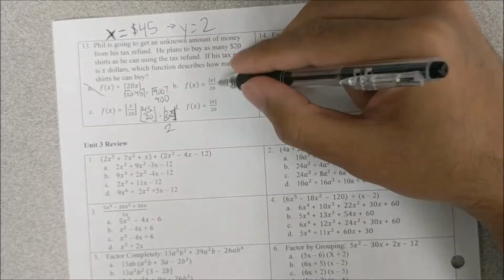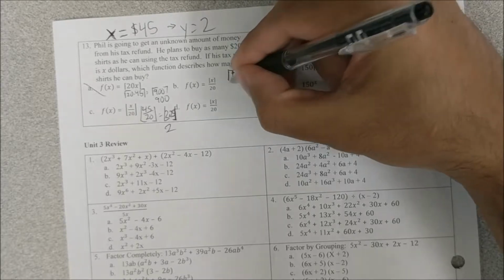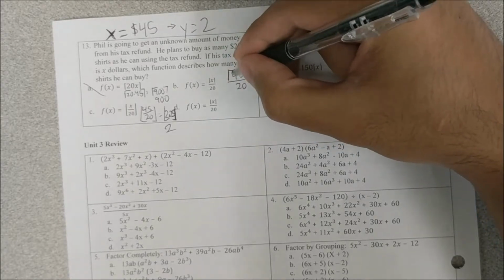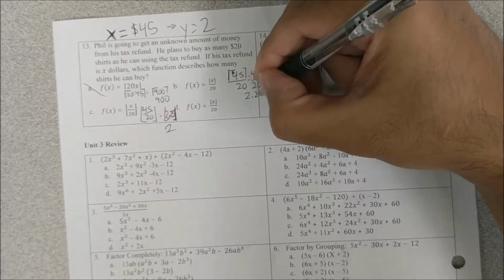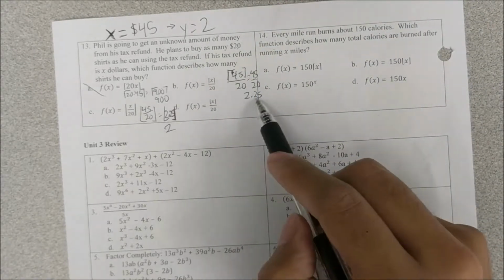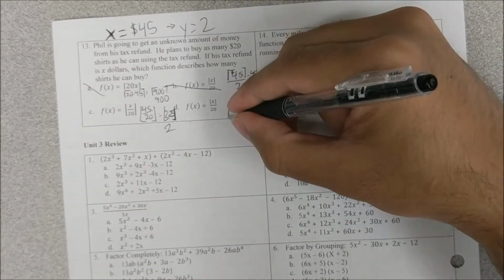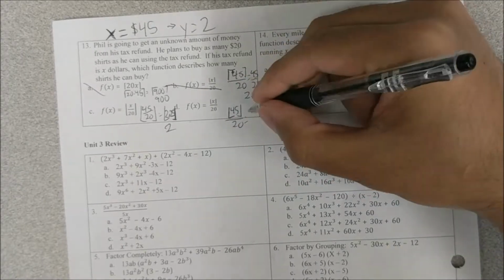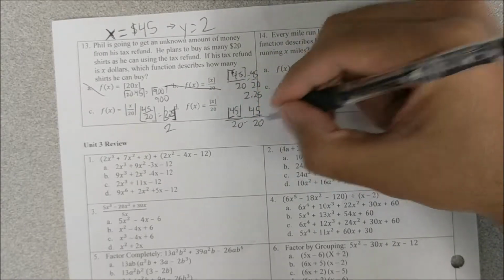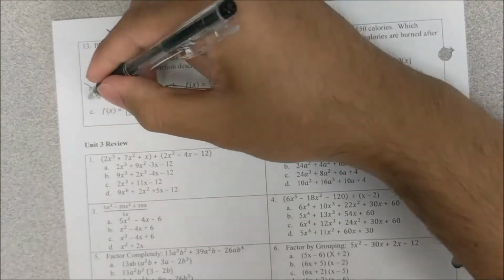Let's see if anything else does. Ceiling of 45 all over 20. So 45 is already a whole number, so we keep it at 45. 45 over 20 is 2.25, but he can't buy 0.25 of a shirt. And let's try choice D. So we do the floor first of 45. So 45 is already a whole number, we keep it at 45. Divide by 20 gives us 2.25. Again, he can't buy 0.25 of a shirt.